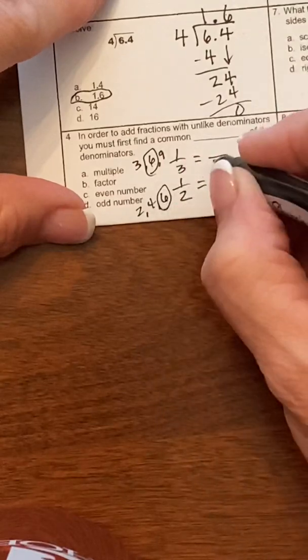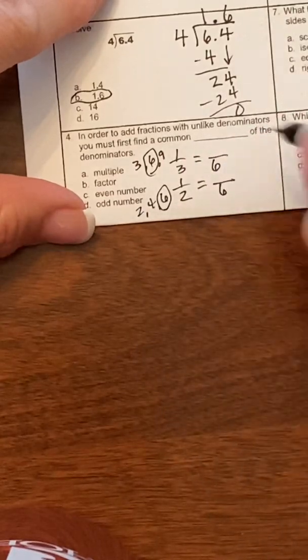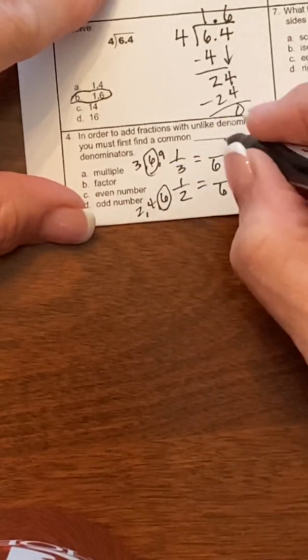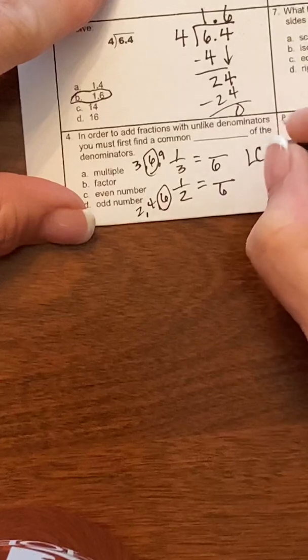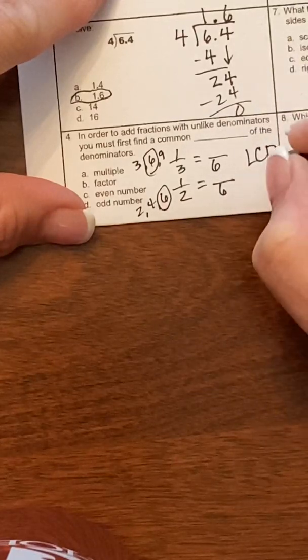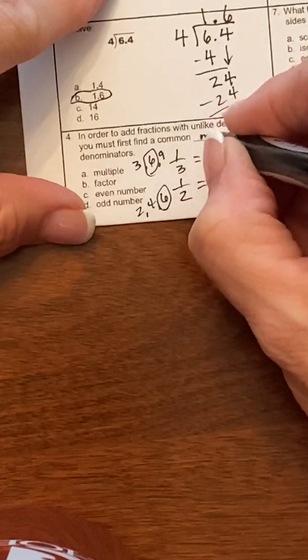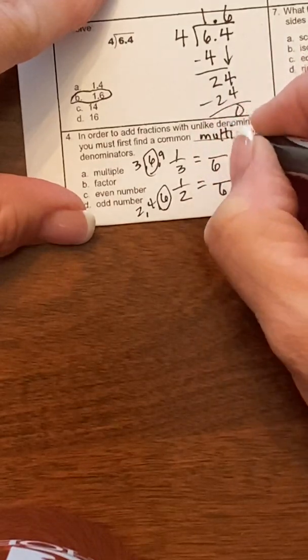And that happens to be 6, but that's not what they're asking you to do. But I did want you to see that these are multiples. When we use fractions, we call this the least common denominator. It's also known as the least common multiple. So what would go in that blank? Multiple. Very good.